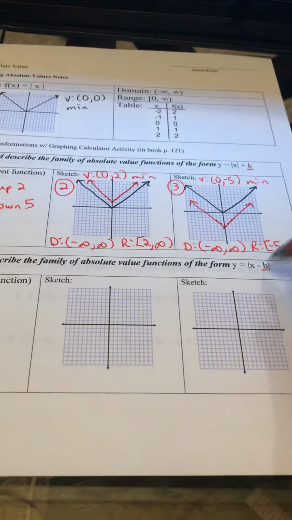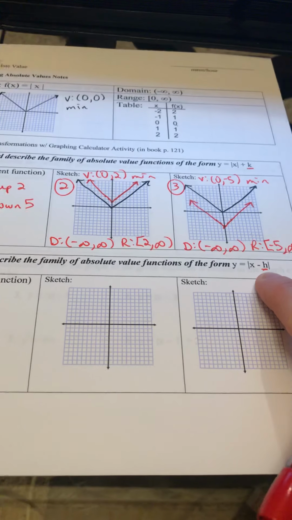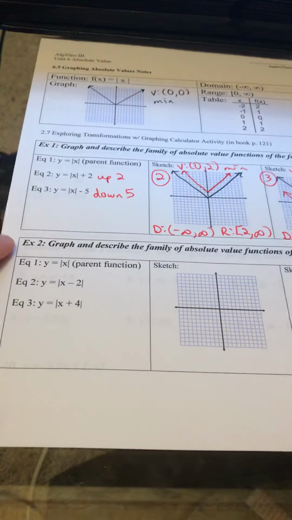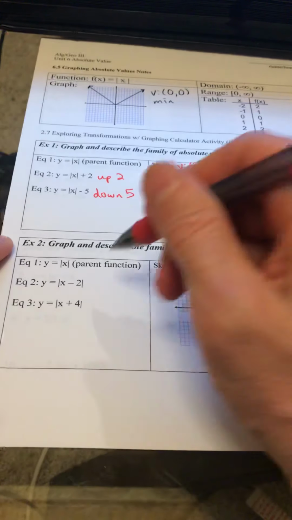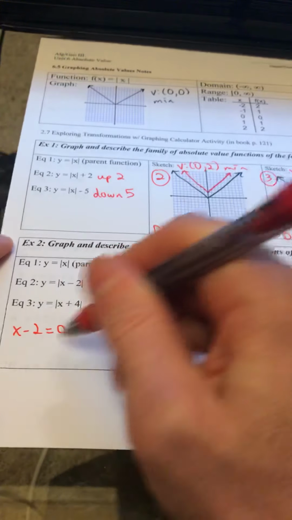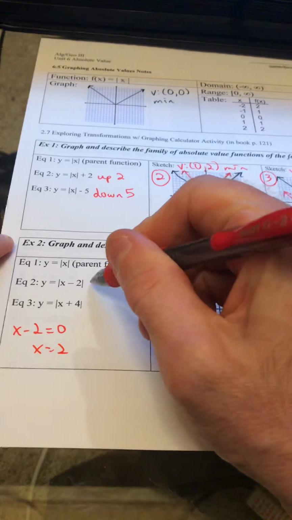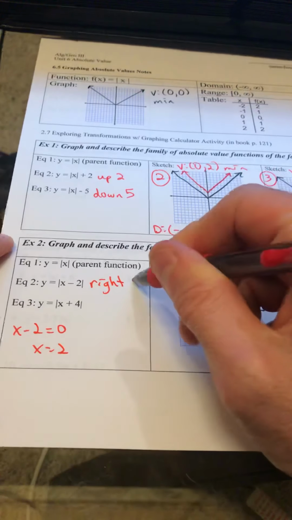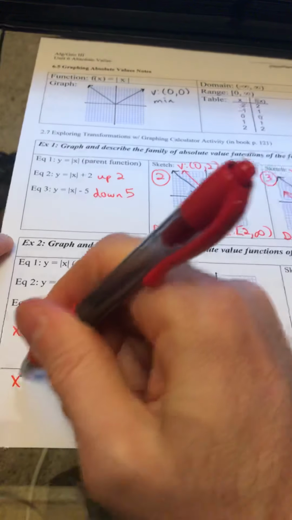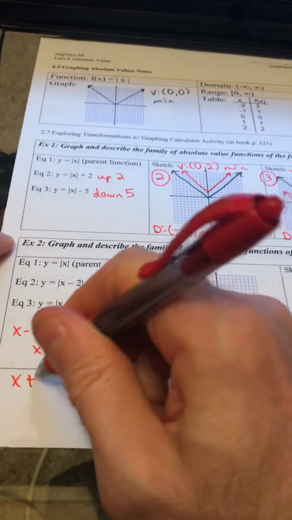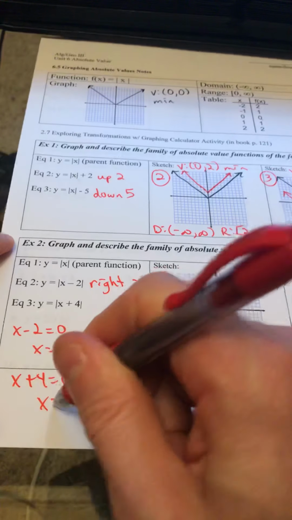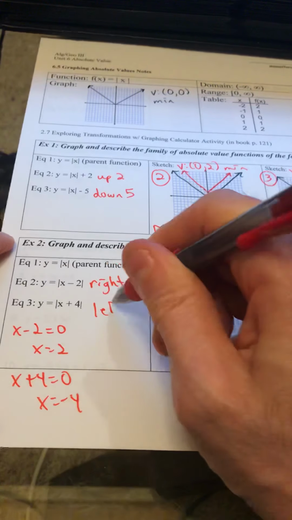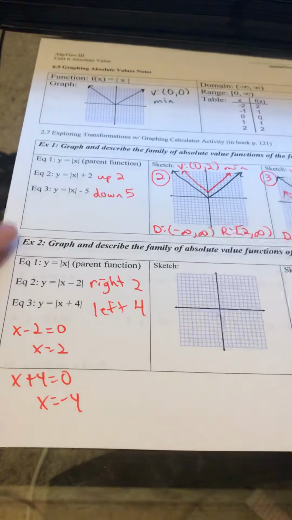Now, the next thing we're going to talk about is if you have what's viewed as an h value inside. Now, when you have something inside, it actually works opposite of possibly what you would expect. So when we have x minus 2, if you set it equal to 0, x would equal 2. So this actually shifts it right 2. If you have x plus 4 equals 0, x would equal -4. So this actually shifts it left 4.